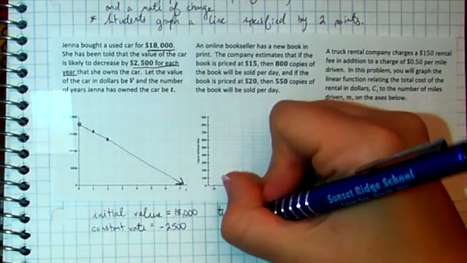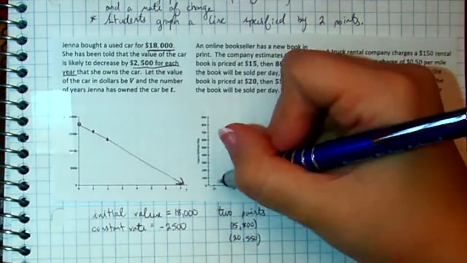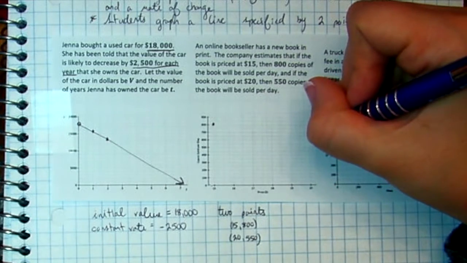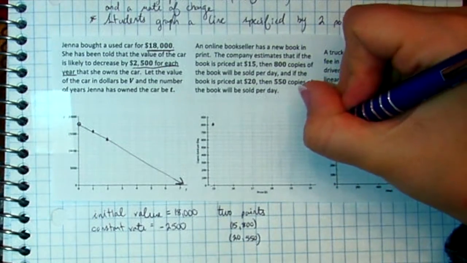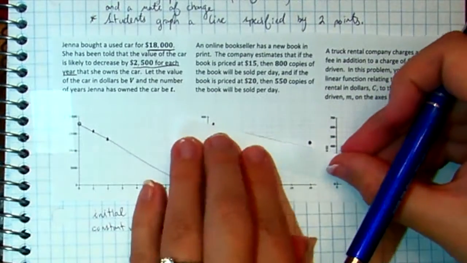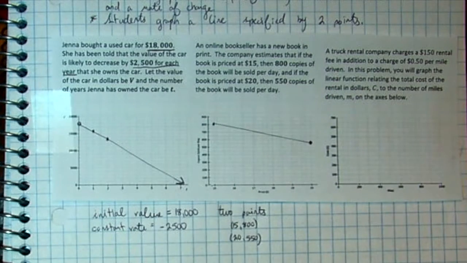My second scenario says an online bookseller is giving me an estimate to sell books. And if it's priced at $15, then 800 copies will sell. If it's priced at $20, 550 copies will sell. So again, those are 2 coordinates that I'm given that I can plot and connect to graph that line.